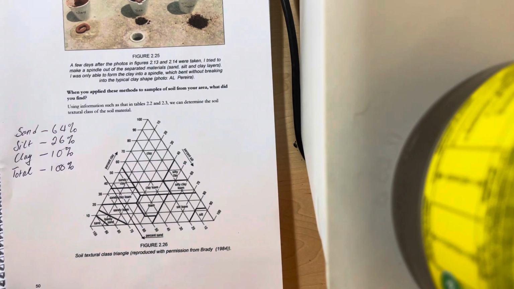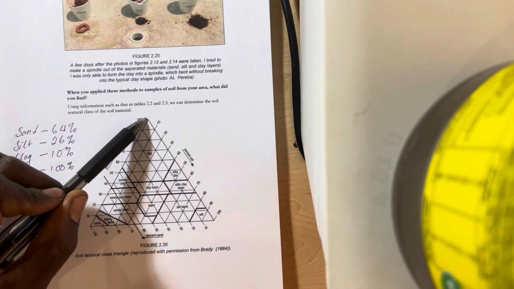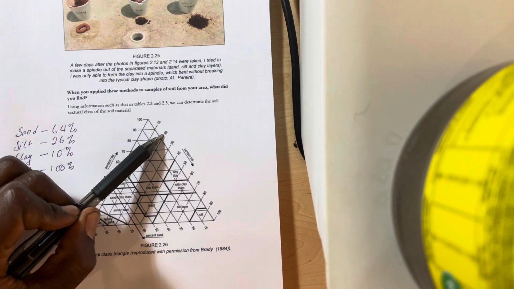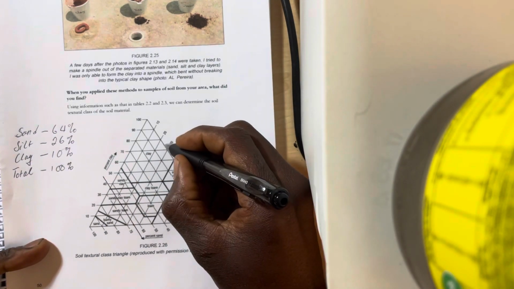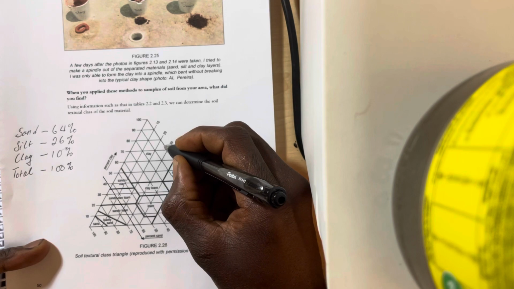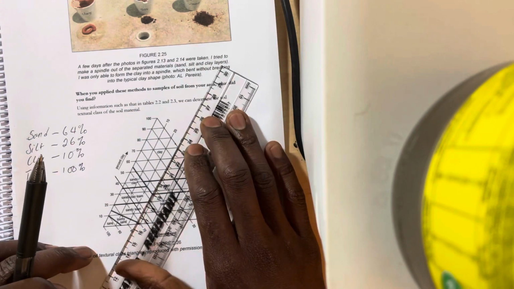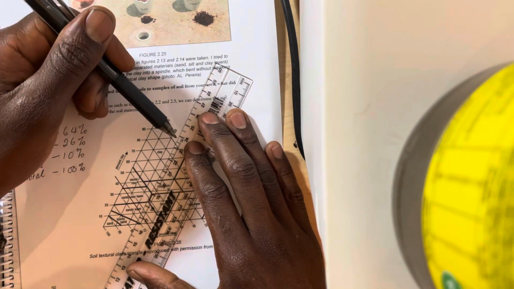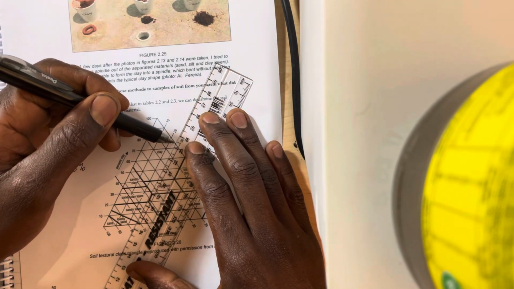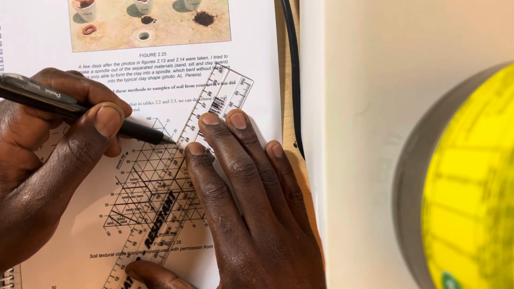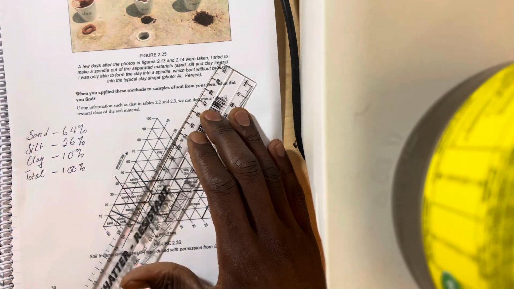Now we are looking for 26% silt. Silt starts from the top coming down. So we're going to look for 26, 10, 20, 30, which means 26 is just after the middle, somewhere right there. So I'll just pull it round about here. Then we're going to draw our line that comes down. The silt line is going to come from this side, running down in this direction. So this is where our 26 is. Now we draw our line for 26, and we run it down like that.